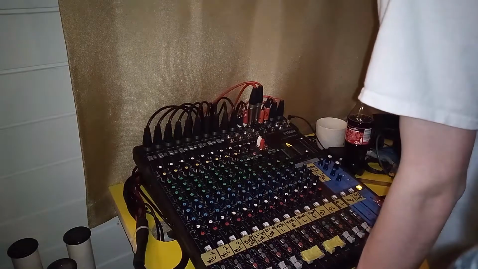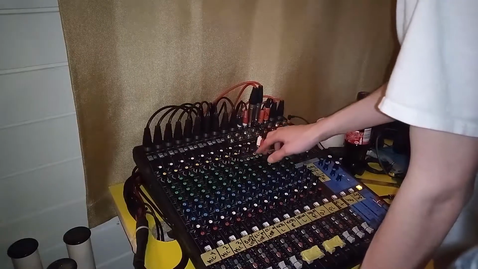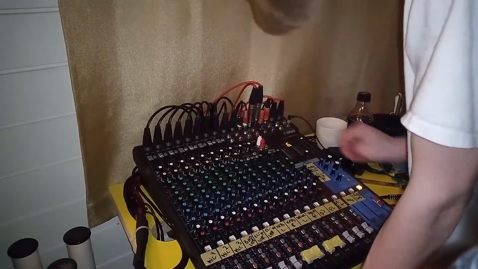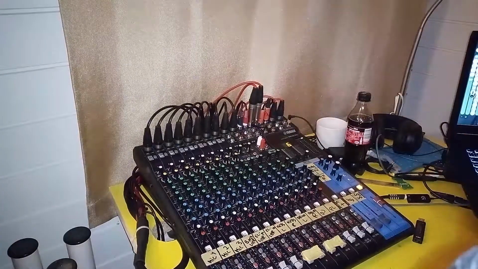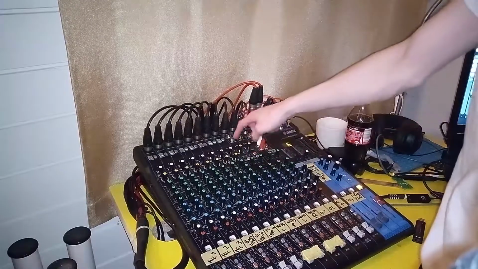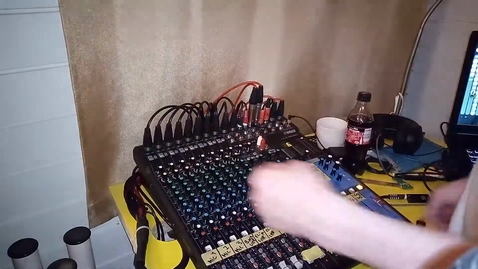Or actually, you have pad until channel 8, but you have high passes on 9 and 10 if you're using the XLRs. These high passes do not go on the jacks. Channel 1 through 8, single knob compression.